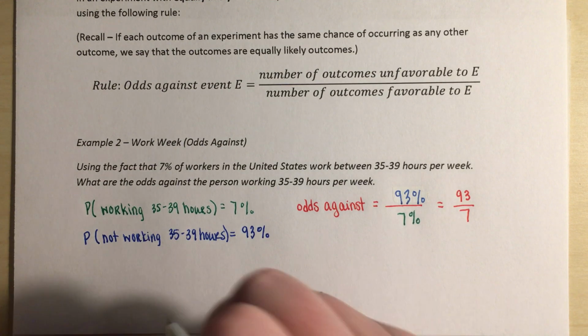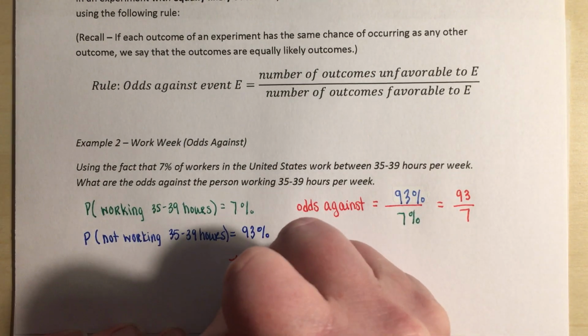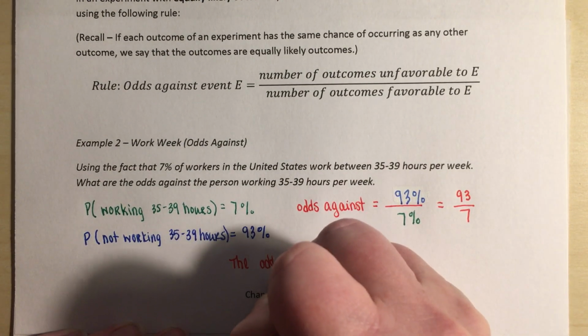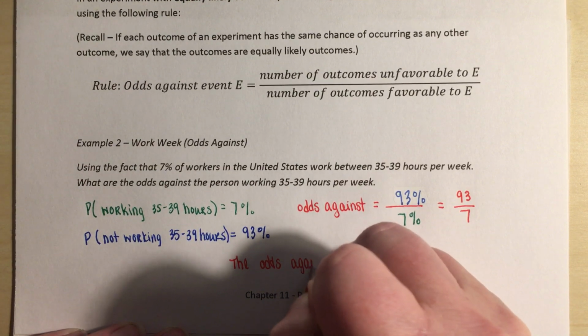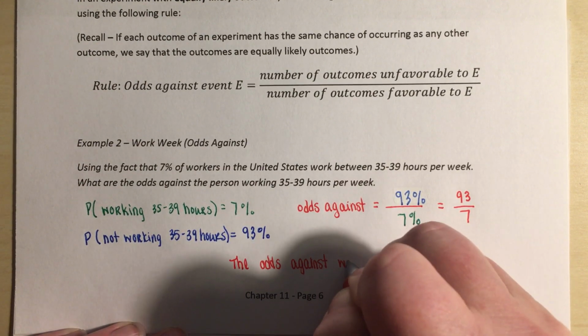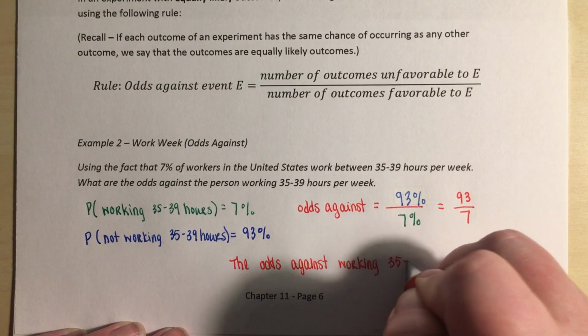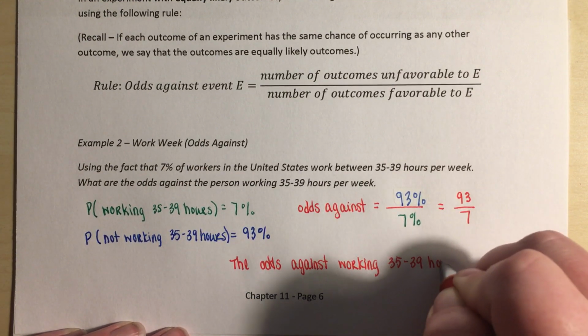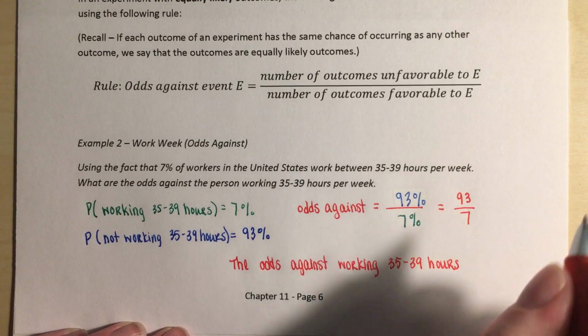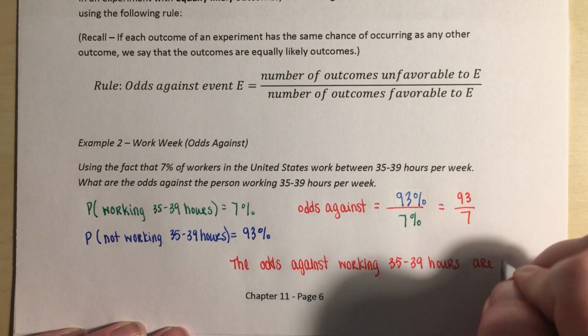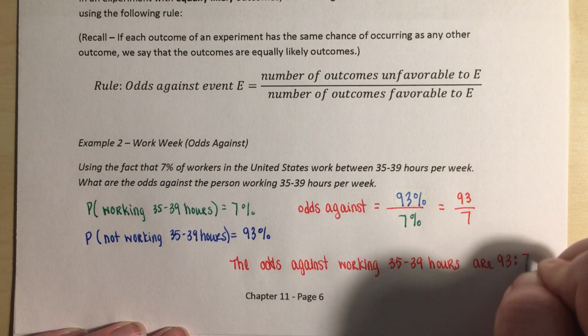So again, I'm going to write out a quick sentence here. The odds against working 35 to 39 hours are 93 to 7.